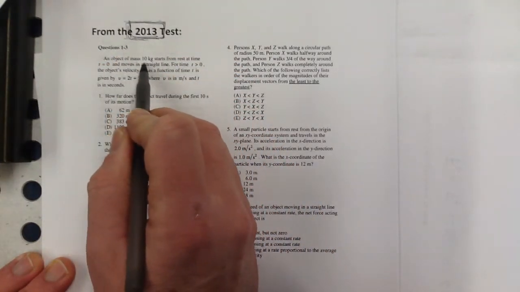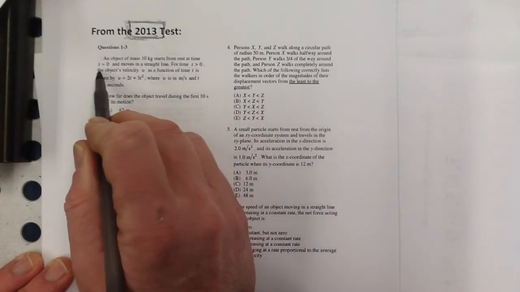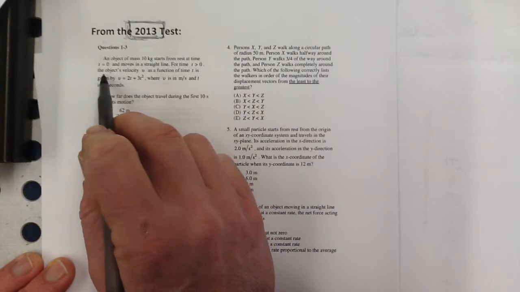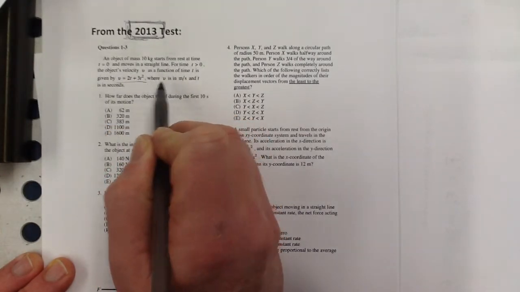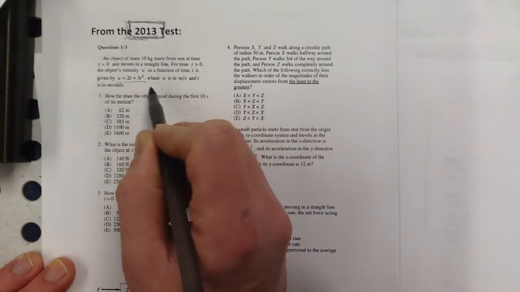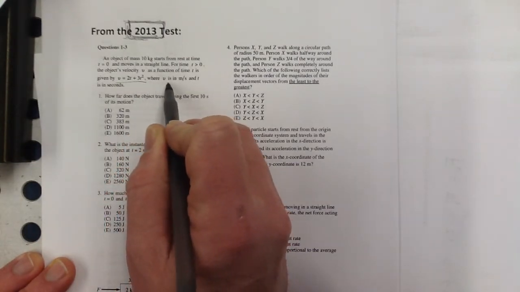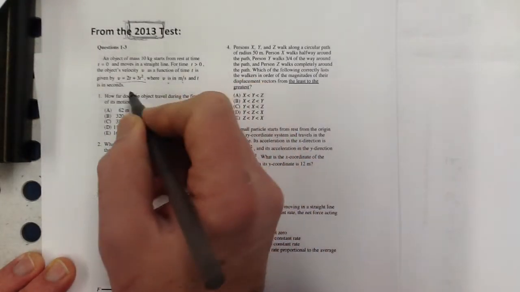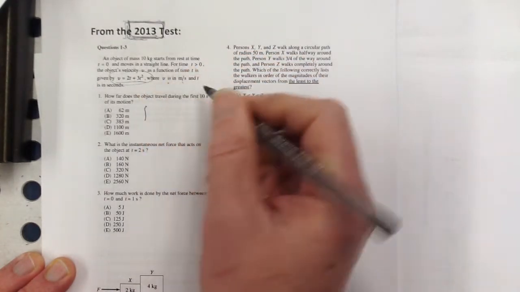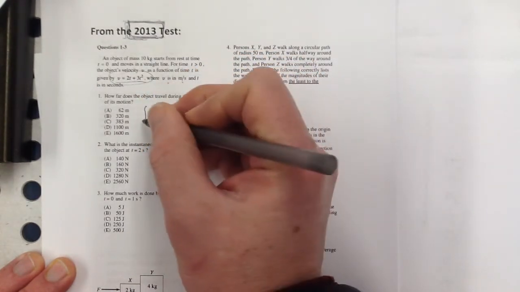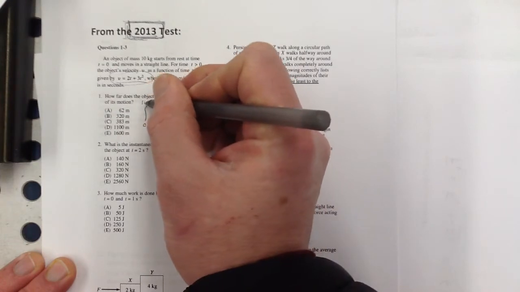An object of mass 10 kilograms starts from rest at time t equals 0 and moves in a straight line for times greater than 0. The object's velocity v as a function of time is this. Oh, I feel easy calculus coming on here, where v is in meters per second, t is seconds. How far does the object travel during the first 10 seconds? So if you want to know how far from velocity, that's an integral. The first 10 seconds, 0 to 10.